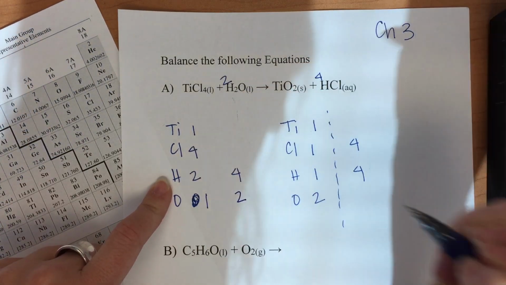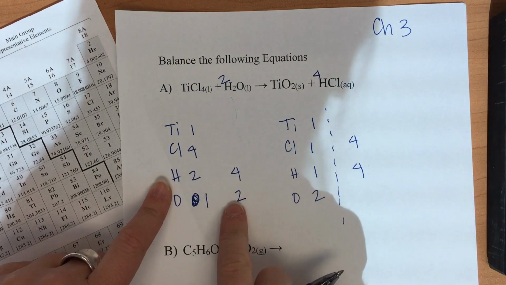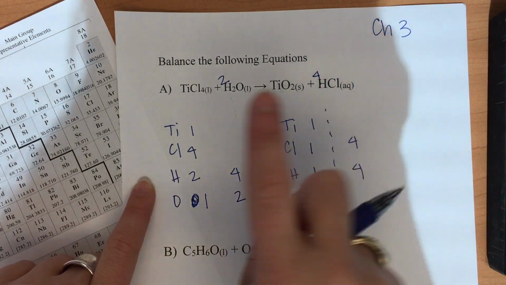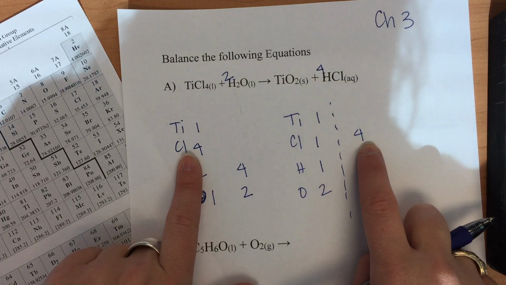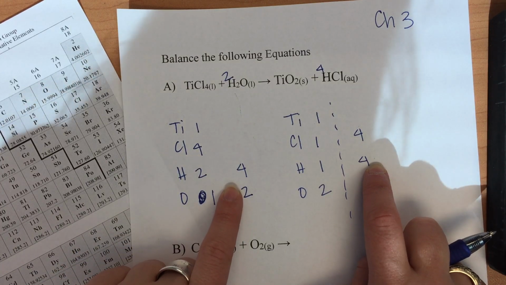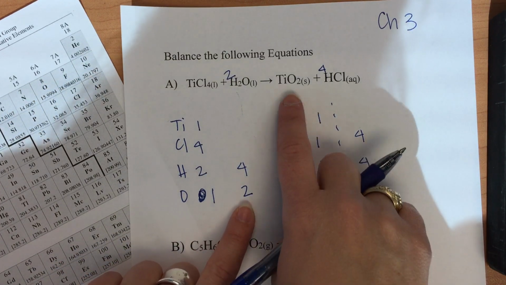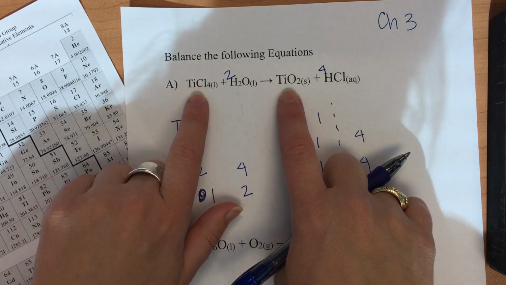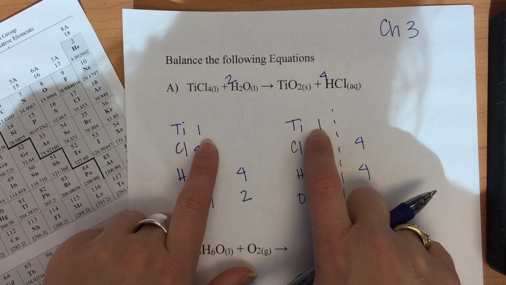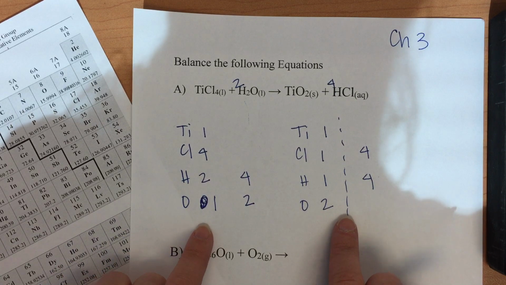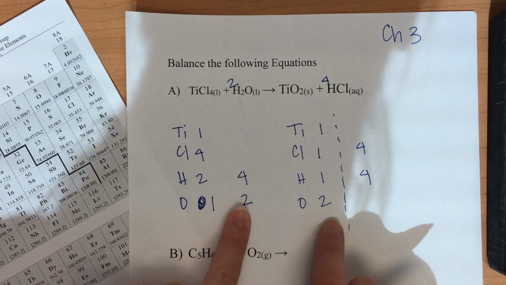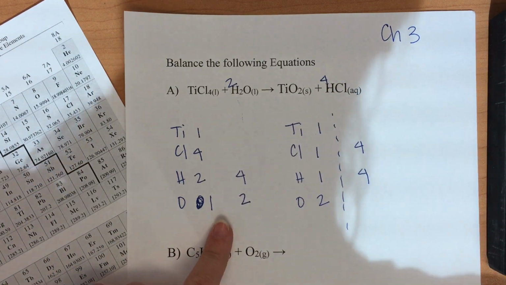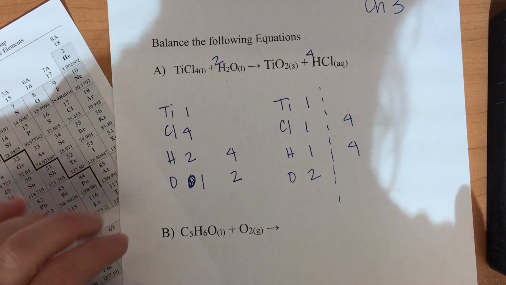We also have 2 oxygens. So we now have 2 things that match. So the chlorines are both identical as well as the hydrogens. Well, let's double check everything else. We still, on the right and the left, have 1 titanium. We haven't added a stoichiometric coefficient there. And for the oxygens, we were imbalanced, but with the coefficients we've added, we now have a balanced chemical equation.